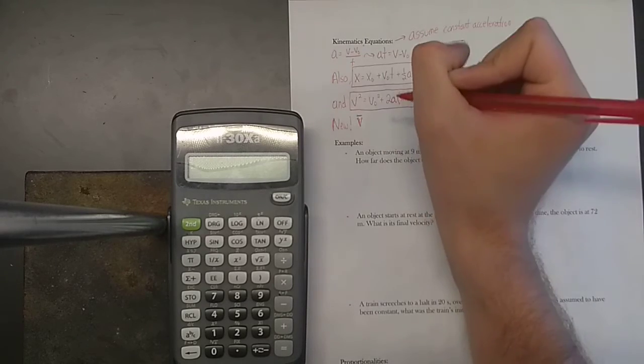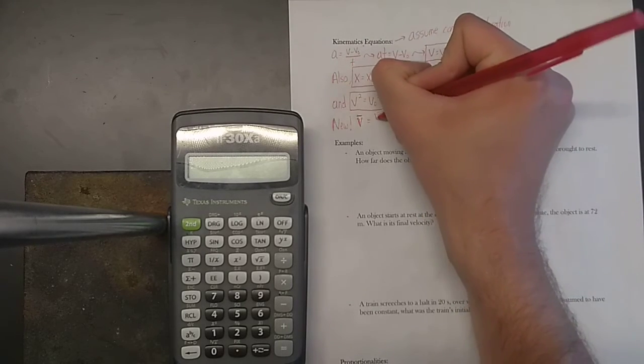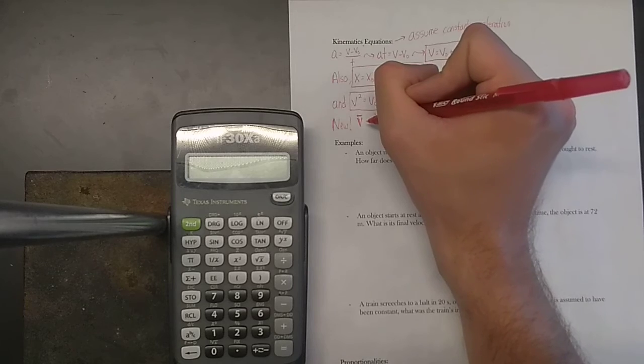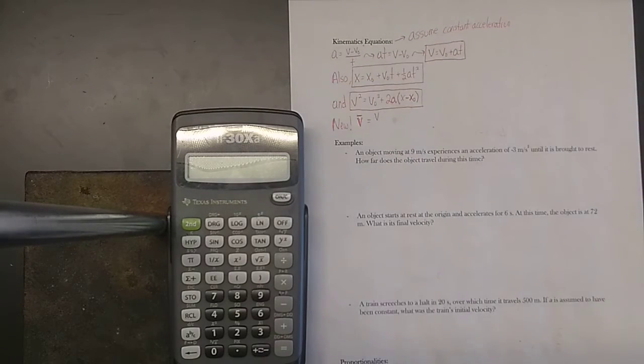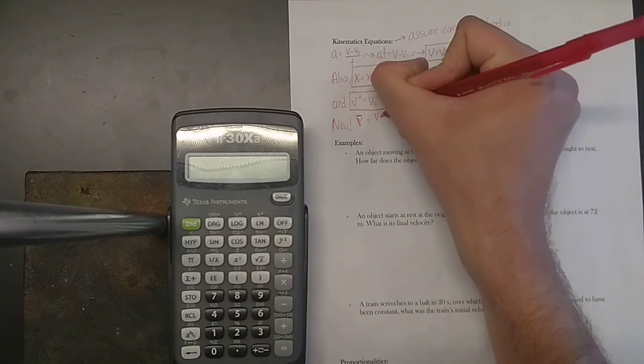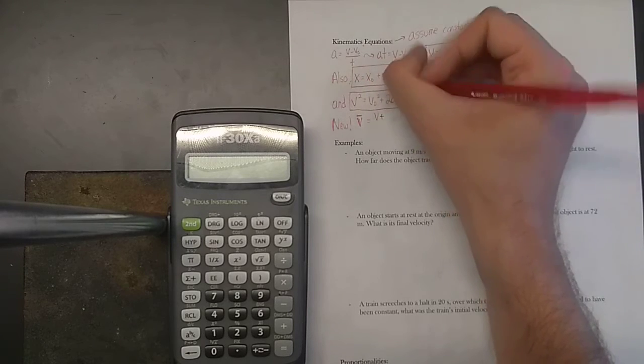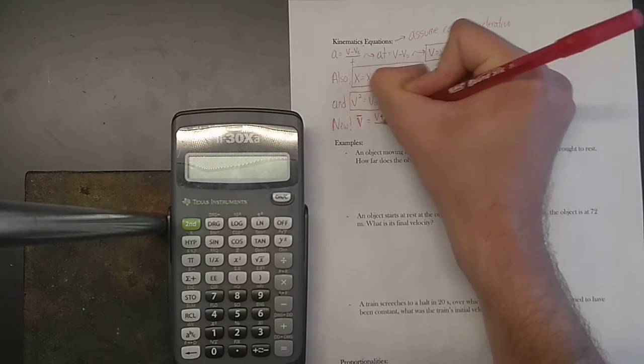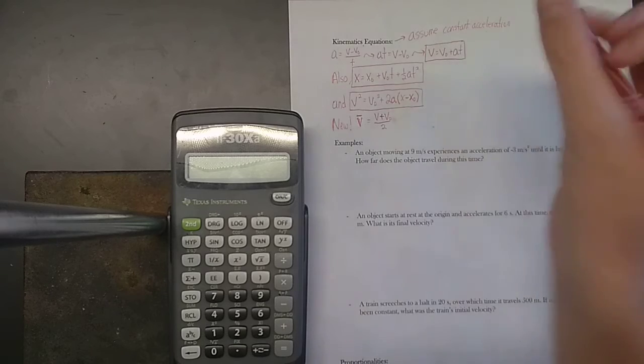Remember, this symbol means average velocity. Another way, now we already know average velocity is displacement over time, but there's another way to calculate it. Average velocity is also equal to final velocity plus initial velocity divided by 2.